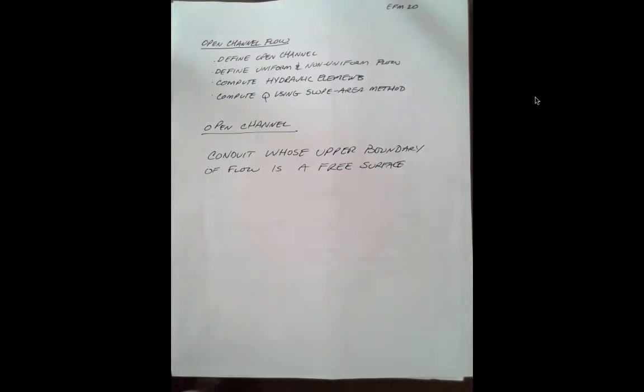Implicit in the definition is that the dimensions of the channel are such that its length in the direction of average flow is quite a bit larger than either its width or its depth. So for instance, rivers are open channels, streams, sewer networks to some extent, but a tidally influenced bay like Galveston Bay is not open channel in the context discussed here.